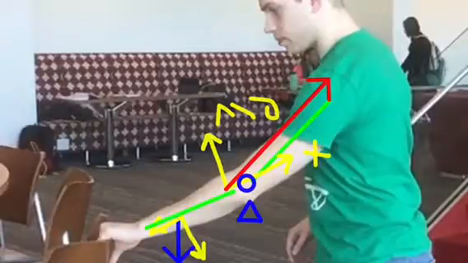Lastly, I'm adding in joint reaction force, which always runs opposite to the muscle pull. Quick note, muscle pulls cause rotation and compression. And this concludes Ian's eccentric free body diagram.